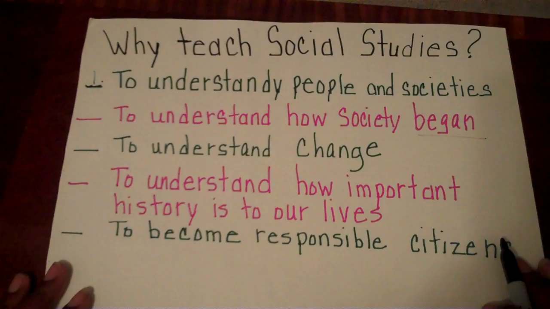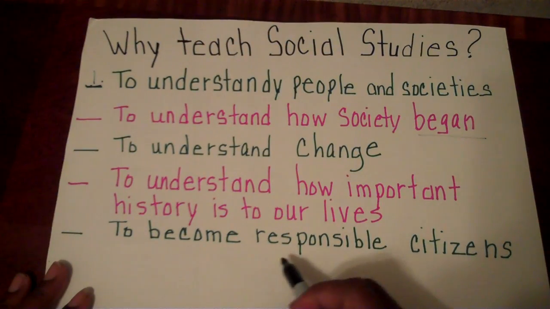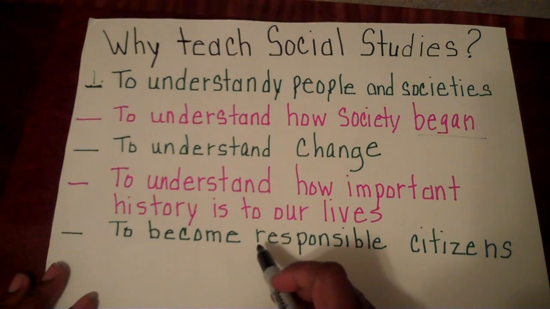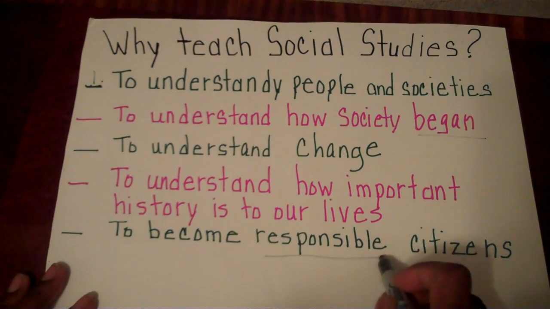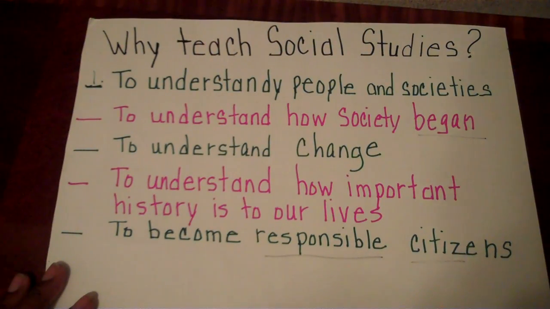Number 3, to understand change. How are things different now than they were a long time ago? Number 4, to understand how important history is to our lives. And the last and most important one, I believe, is to help you become responsible citizens. The topics we will focus on in our 6th grade social studies class this year will include the birth of civilizations and early societies.